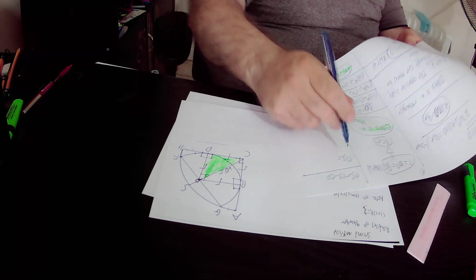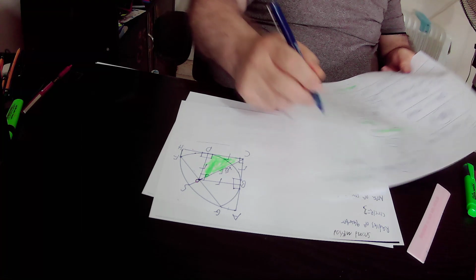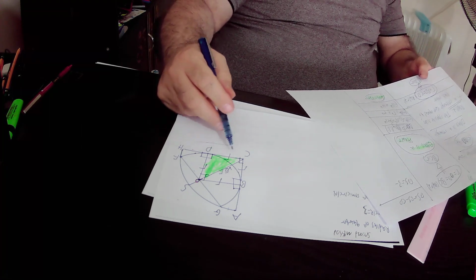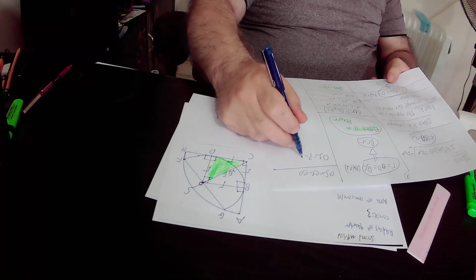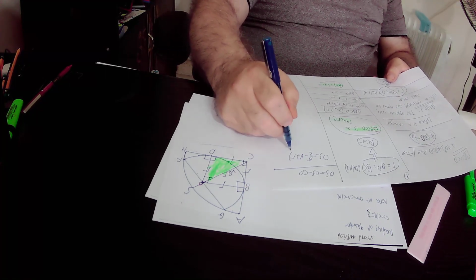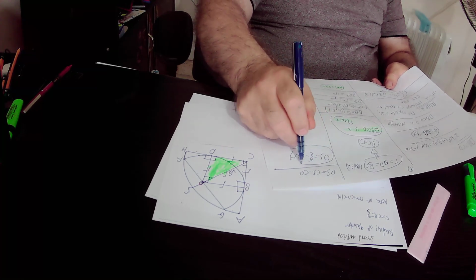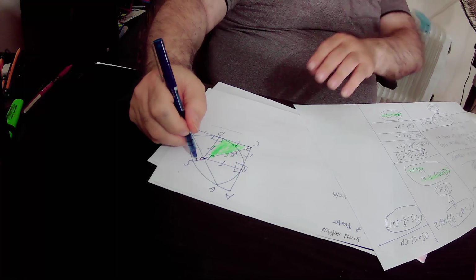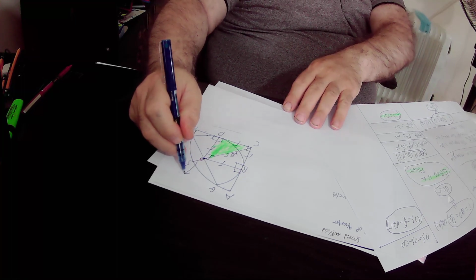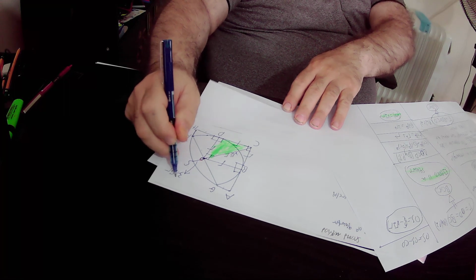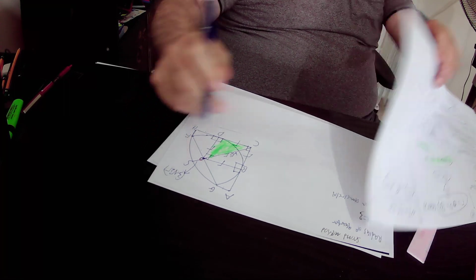So CS equals 3 units. And we already found out that CO, the diagonal of the square, equals square root of 2 times R. So in conclusion, the length of line segment OS equals 3 minus square root of 2R. Okay?